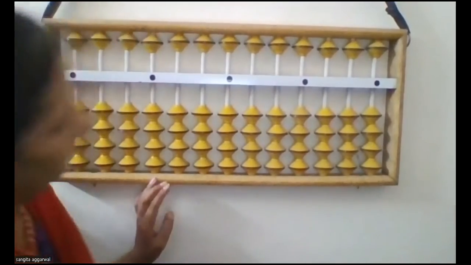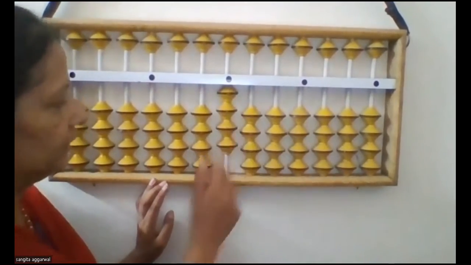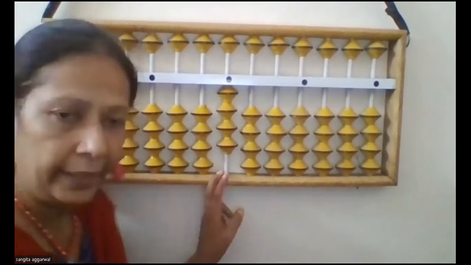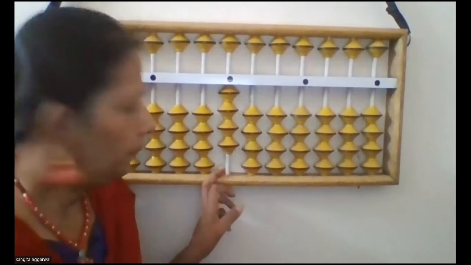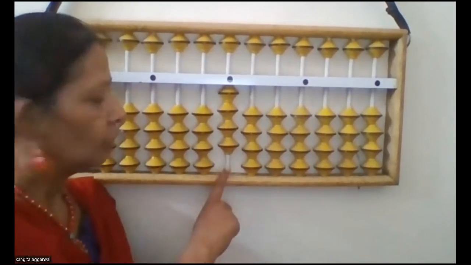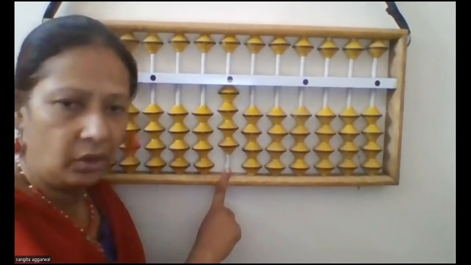Now look at another question. Now you look at the Abacus. Now this is 4. Again I have to do add 4 here, but you see here 4 beads are not left.